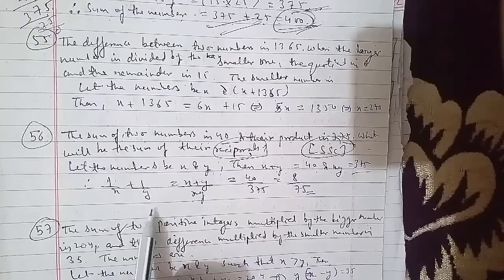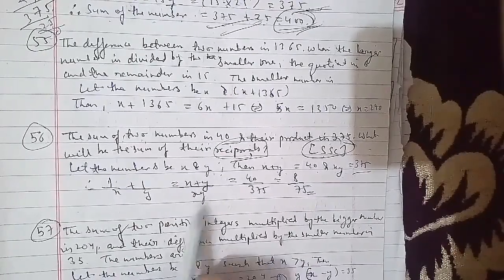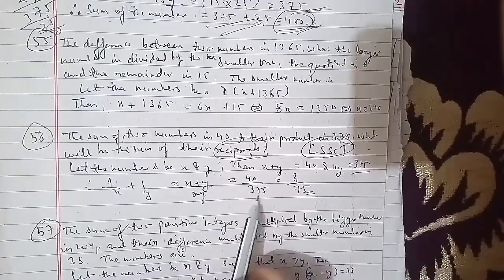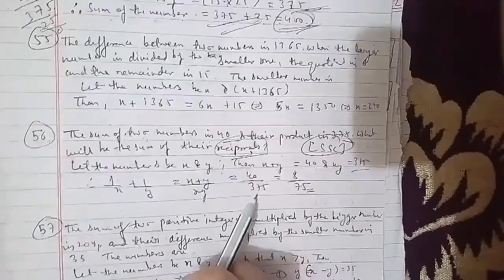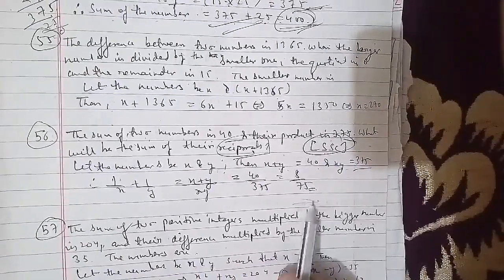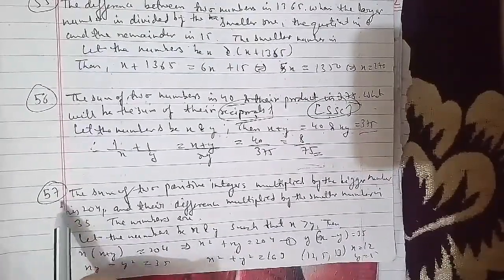Not a problem, we can do that as well. That is also an important one. The options are 12 comma 5, 13 comma 4, 14 comma 3, and 24 comma 10.